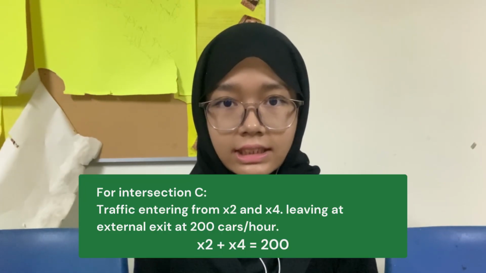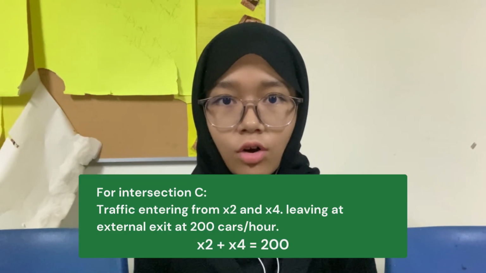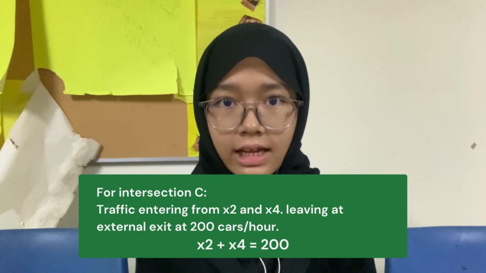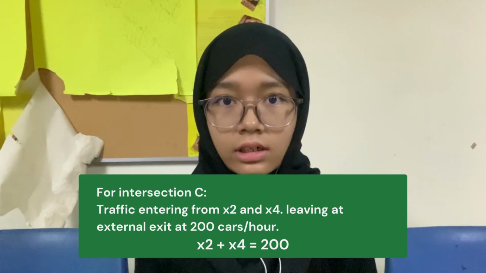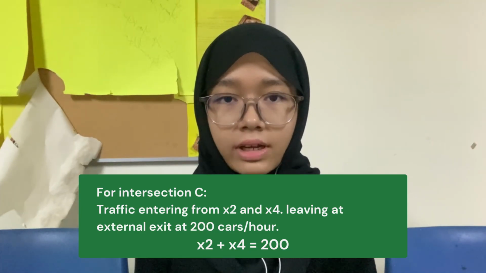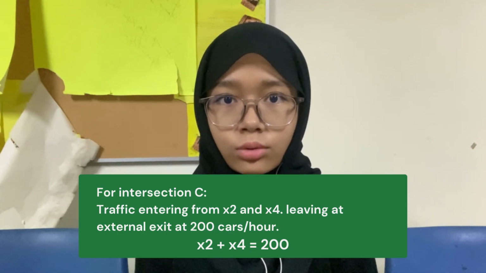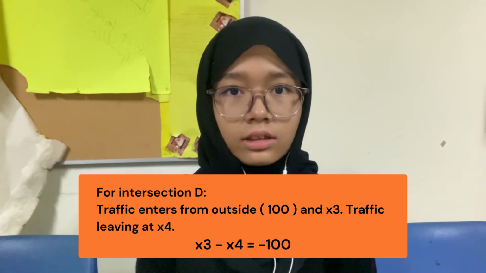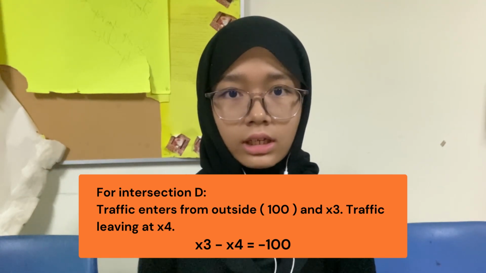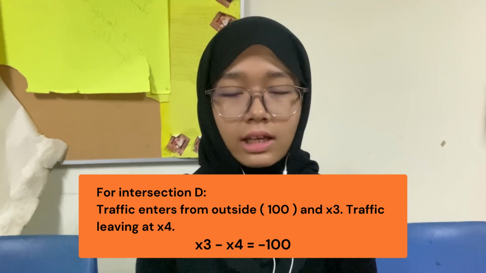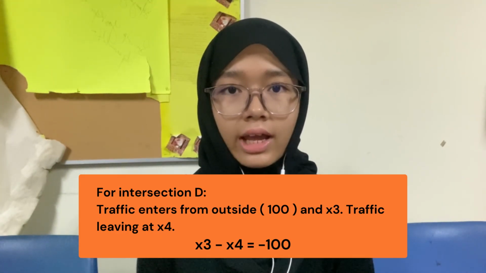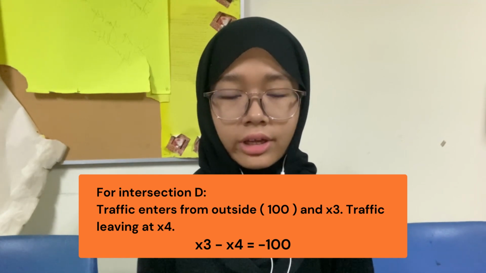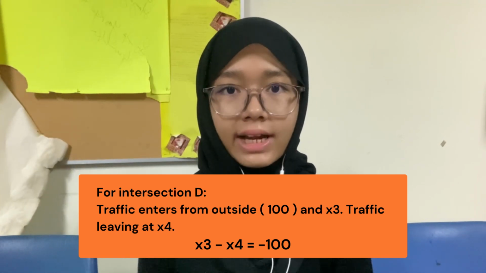For intersection C, traffic enters from X2 and X4 and leaves through an external exit of 200, giving us X2 plus X4 equal to 200. Finally, for intersection D, traffic enters from the outside 100 plus X3 and leaves through X4, giving us X3 minus X4 equal to negative 100.